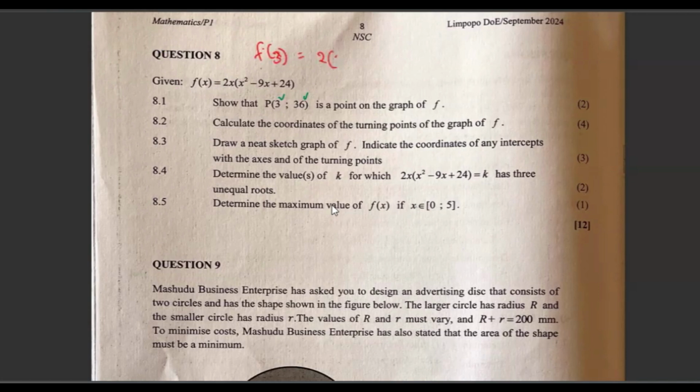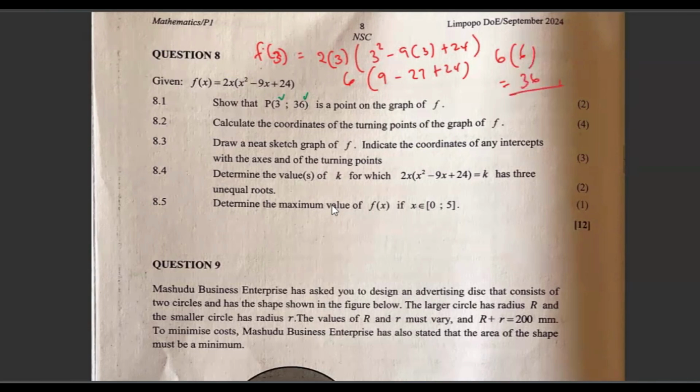It's going to be 2 times 3 into 3 squared minus 9 times 3 plus 24. I know that 2 times 3 is 6, into 9 minus 27 plus 24. This and this is negative 3. Okay, 6 into 9 minus 3 is 6, which gives us 36. Just show that: do the substitution of x, get the y. Then 8.2: get the coordinates of the turning points of f.